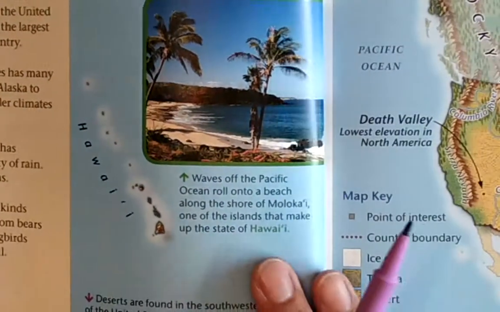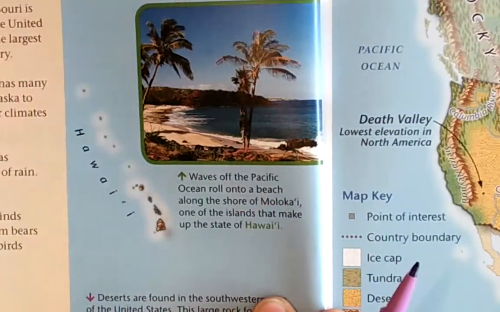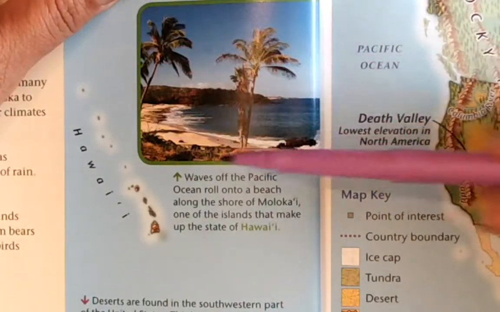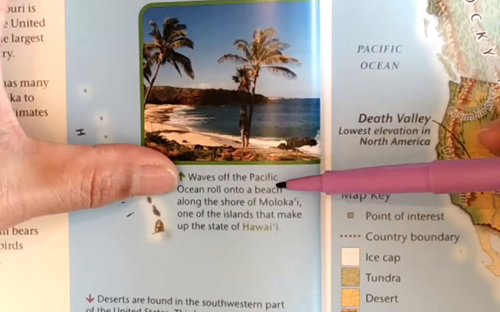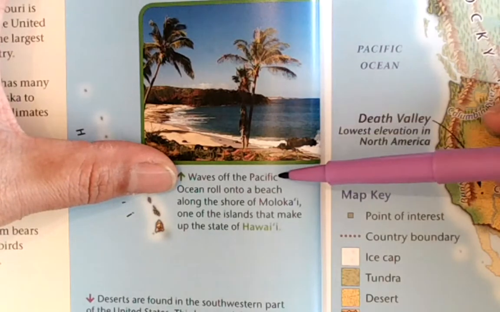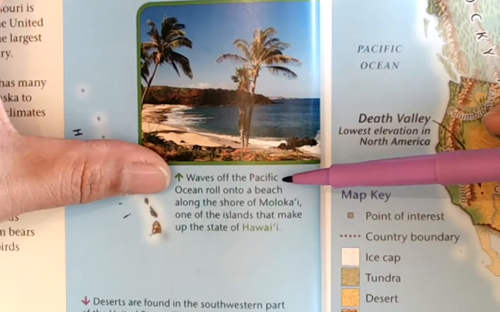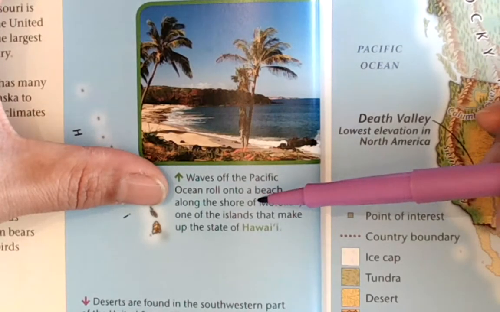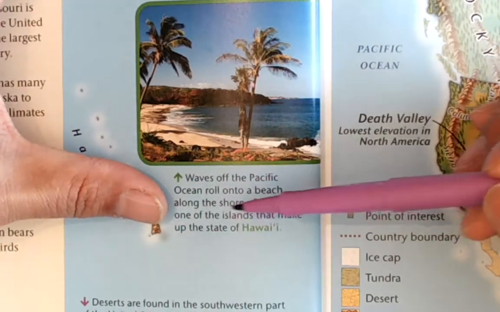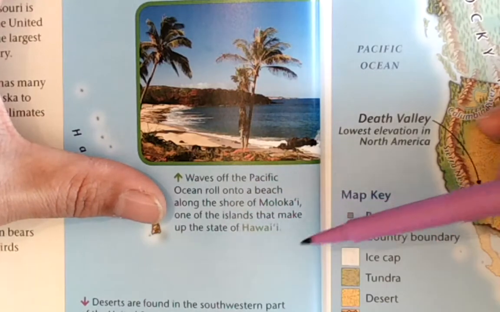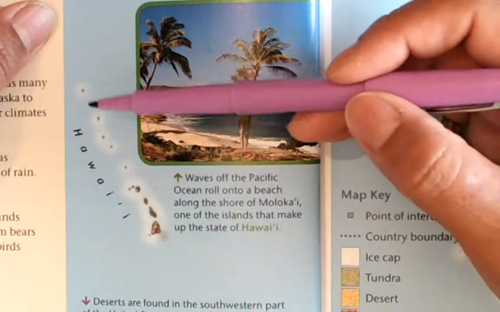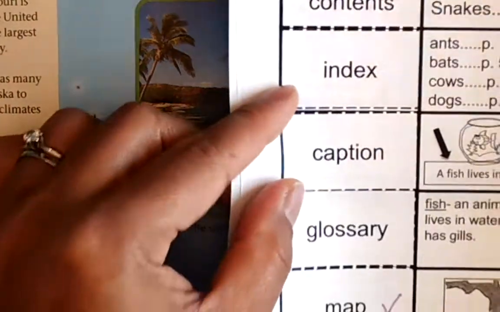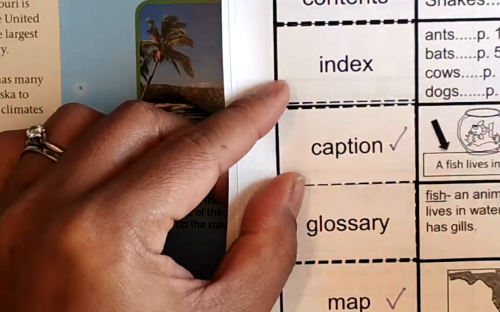Here's another caption. Oh, of the great state of Hawaii, guys. And it's pointing to a real picture again. The caption below it is going to explain the picture. And it says, waves off the Pacific Ocean roll onto a beach along the shore of Molokai, one of the islands that make up the state of Hawaii. And here's Hawaii right here. So we already see lots and lots of captions just in these first few pages.